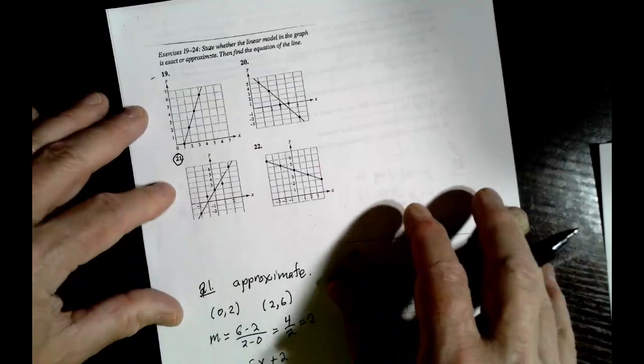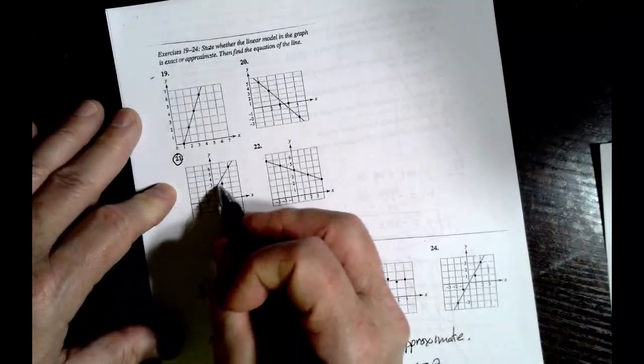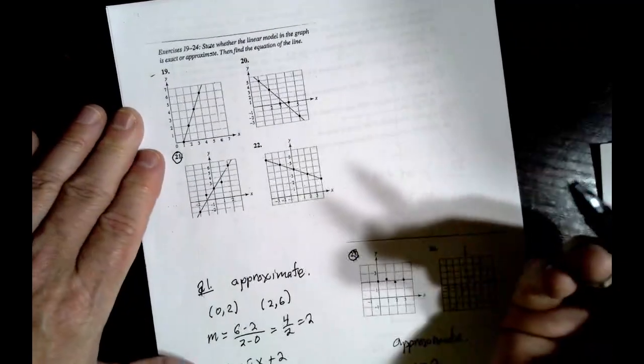Okay. Number 21, state whether the linear model is exact or approximate. Well, it's approximate because you're not hitting each one.